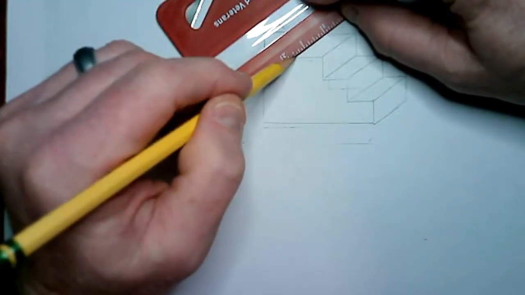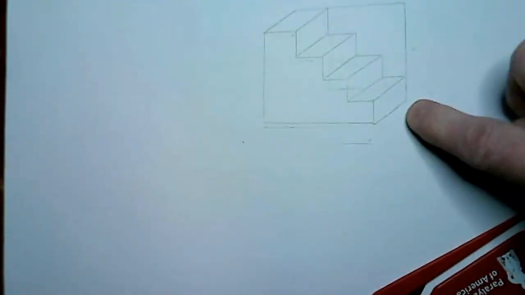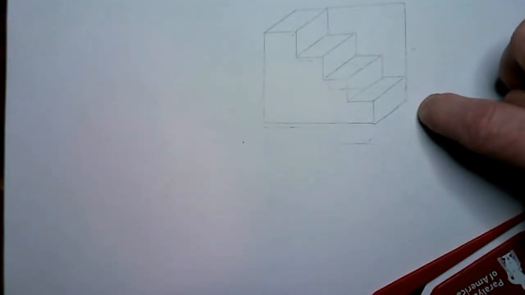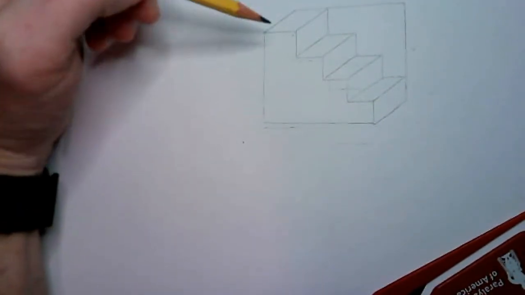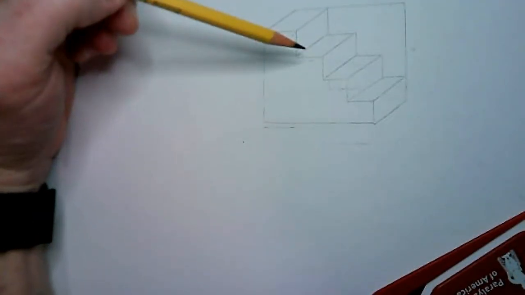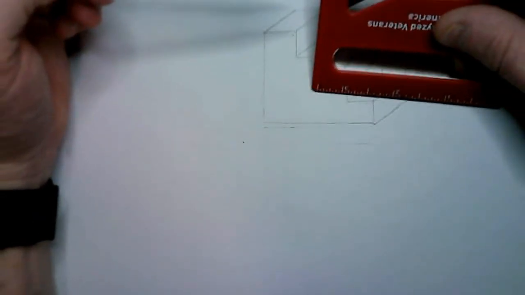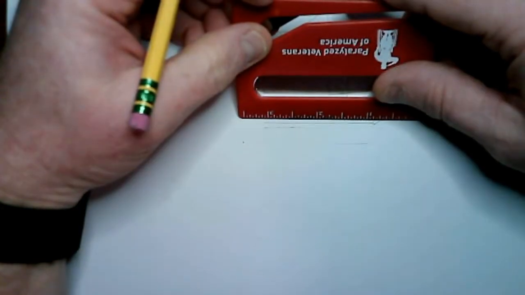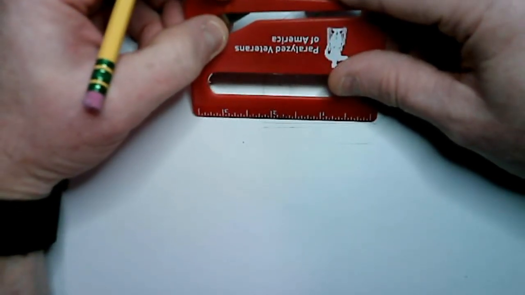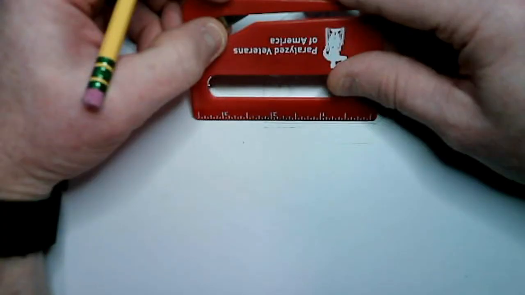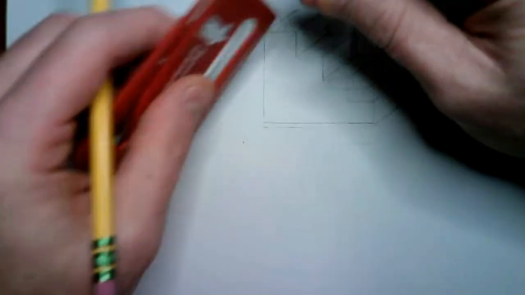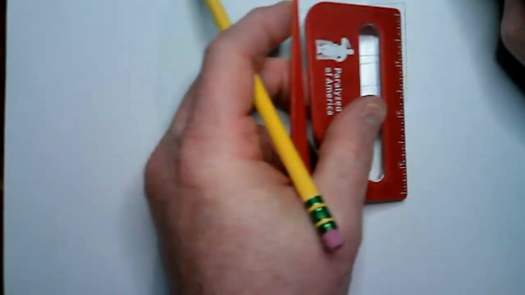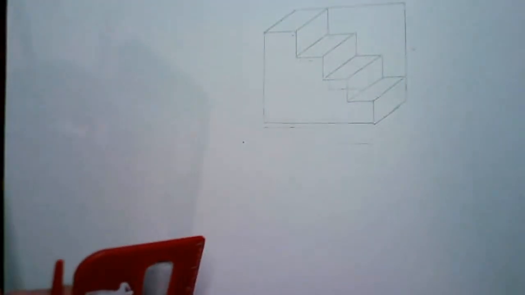So here's what I'm going to do. Whatever you do on your first one, however you do your first one, is how you're going to do all the others. Okay. So in this case, I drew my stairs. And so from there, I'm going to measure. So like in this case, this is about 2.25 inches, right? This is roughly 2.25 inches. That's roughly 2.25, right? So then you can decide how am I going to do my next box.